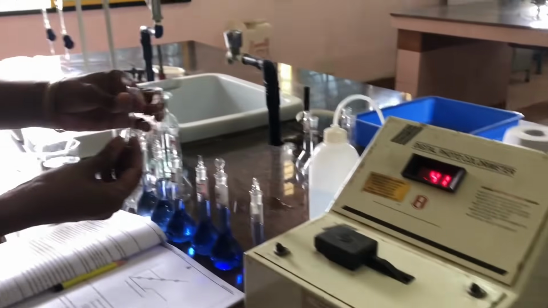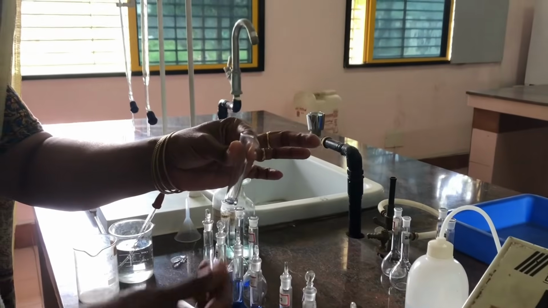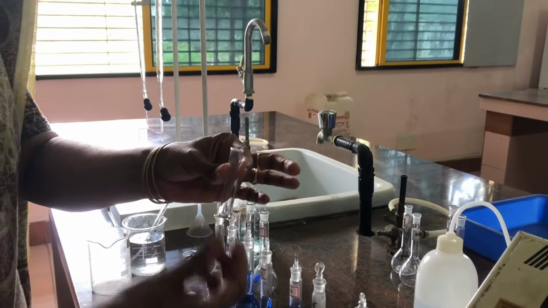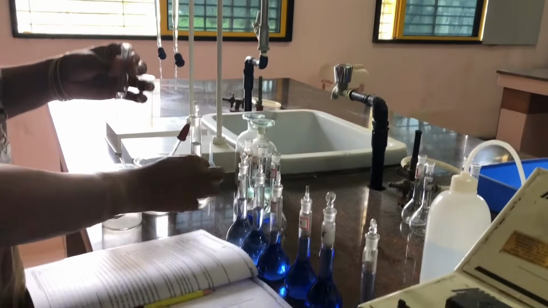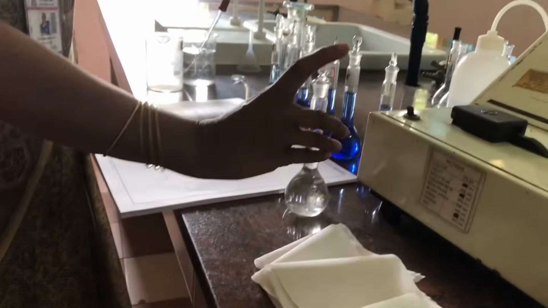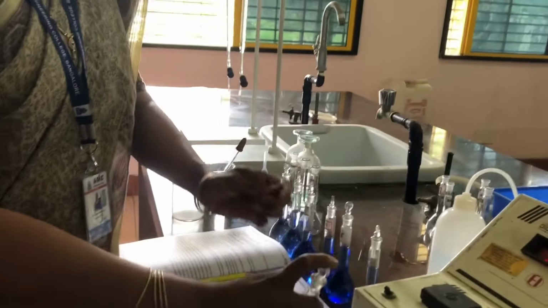Okay, now I am taking one small test tube which is called a cuvette. First we will be taking the blank solution, which we have to shake well before taking.